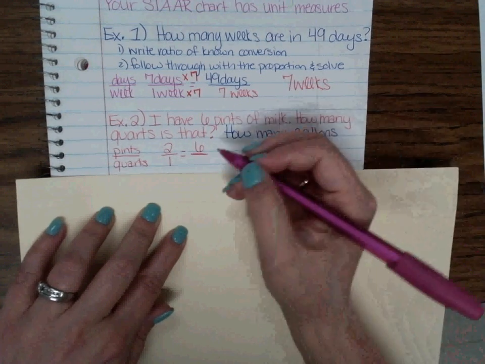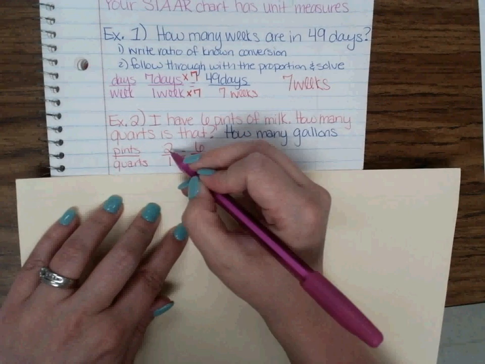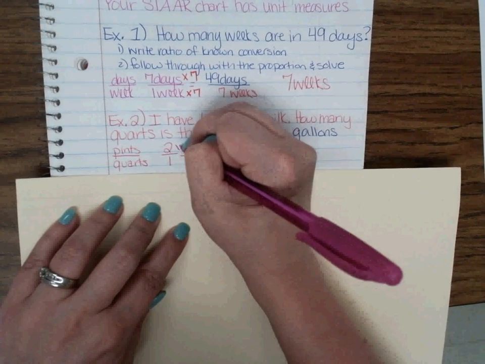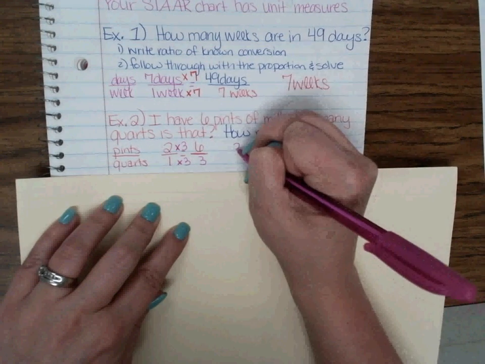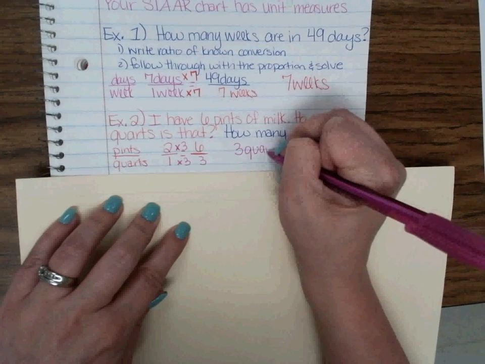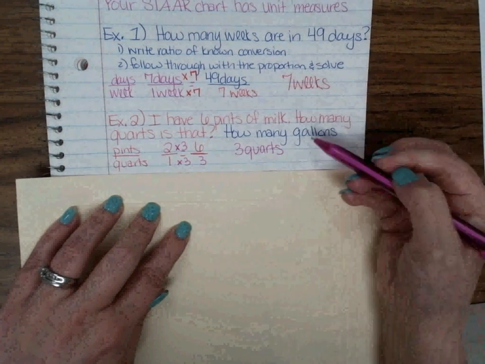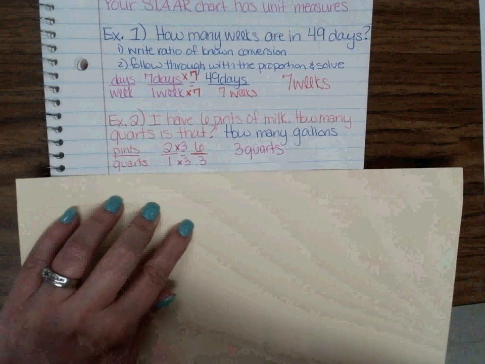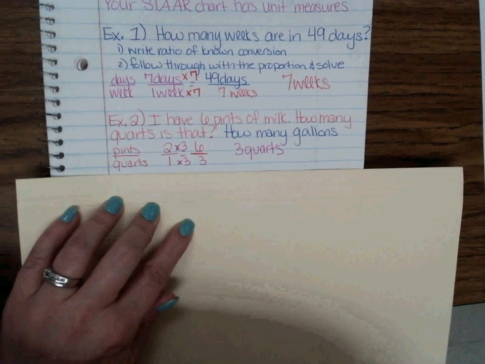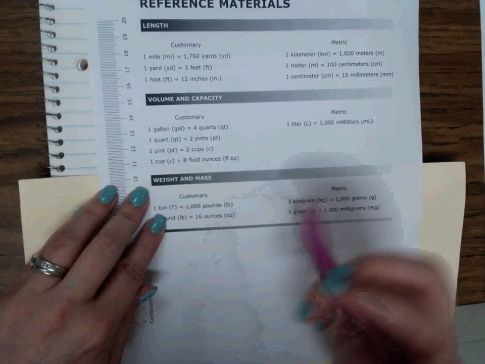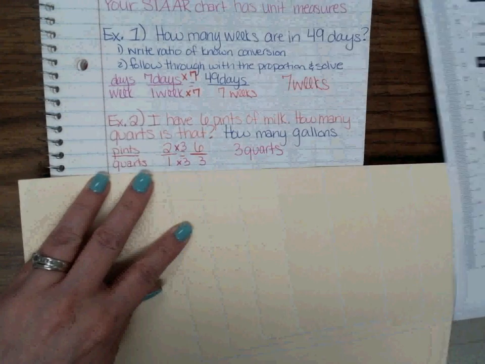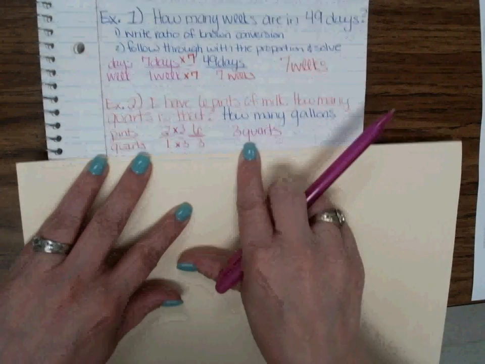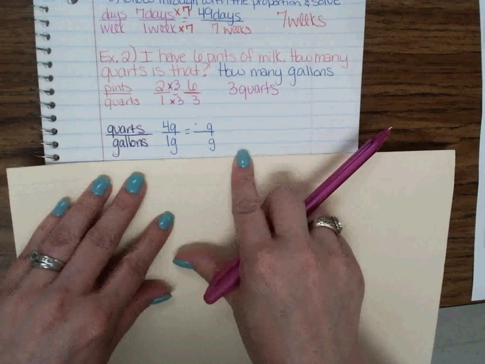When I need to find my ratio, my relationship, I can say 2 times what equals 6? 2 times 3. So 1 times 3 is 3. And I see that's 3 quarts. I need to find how many gallons this is as well. So it doesn't tell me pints to gallons, but it does tell me quarts to gallons, and I just figured out how many quarts we have. We have 3 quarts. So I'm going to use the conversion of quarts to gallons to help me with this.